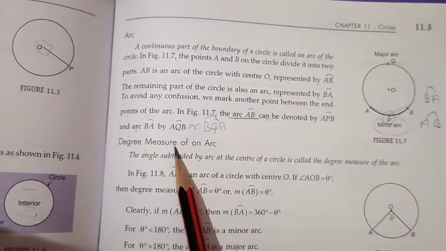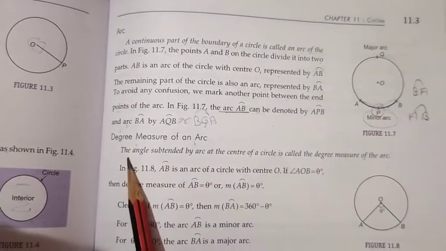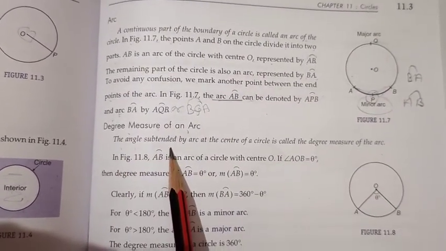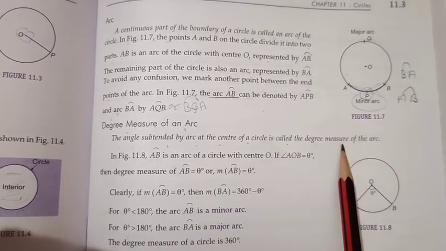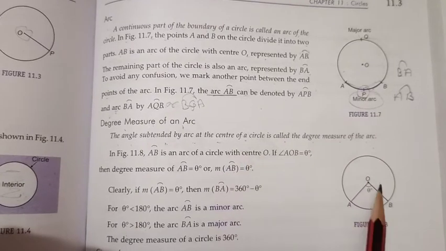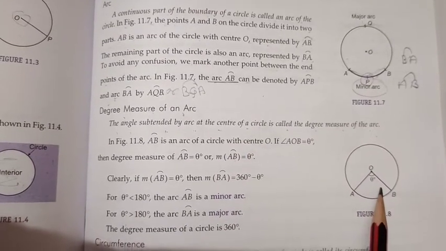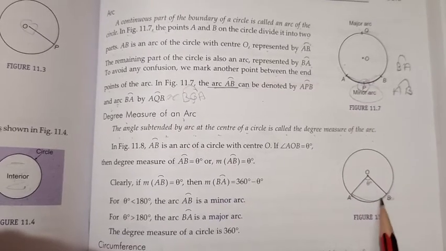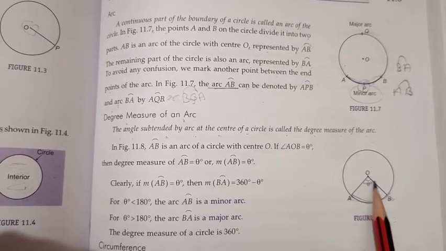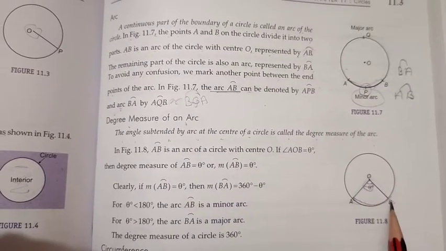Now, degree measure of an arc. The angle subtended by an arc at the center of the circle is called the degree measure of the arc. Now, for example, in this figure, AB is an arc, and this arc is making an angle of theta with the center.